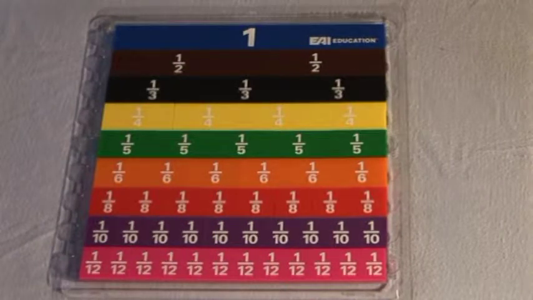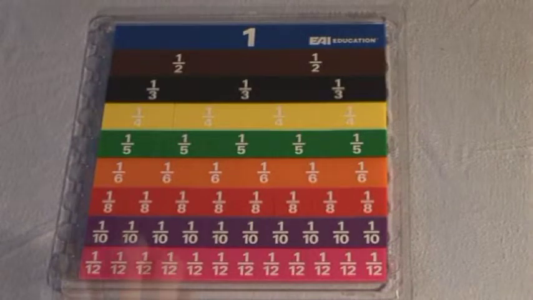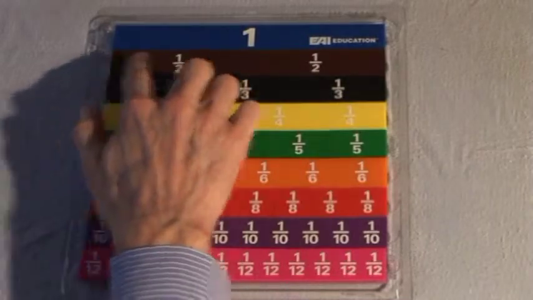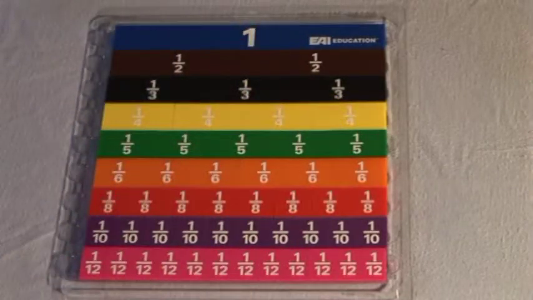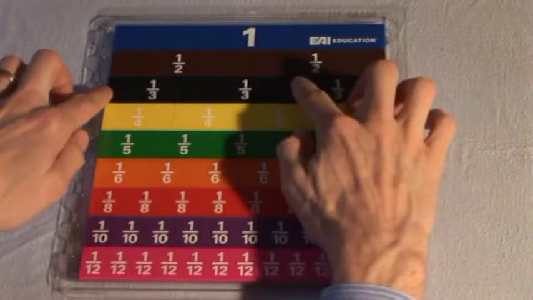So you can visually show students that as the denominator increases and the numerator is still the same, 1, the fraction gets smaller.